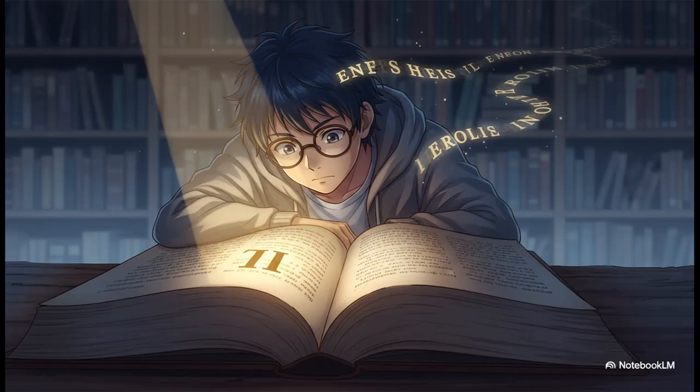So here's a good way to picture it. A transformer is like someone reading a book, but they can only see one word at a time. To understand a word on page 50, it has to painstakingly remember every single word that came before it. It's this long, fragile chain of context.